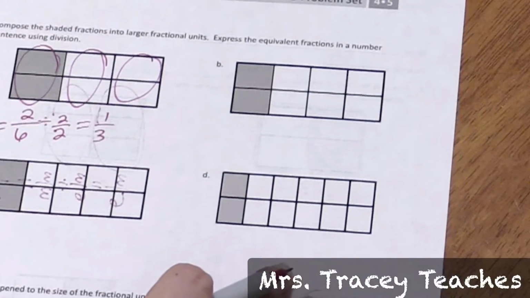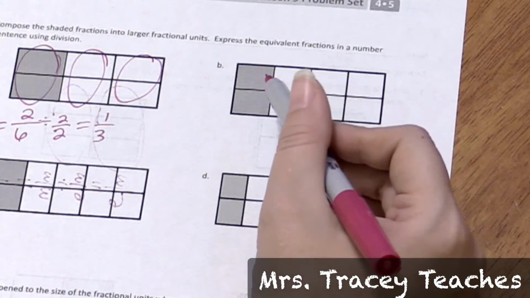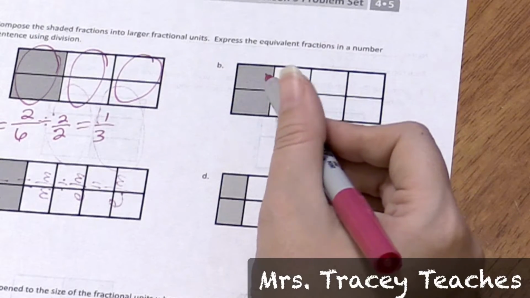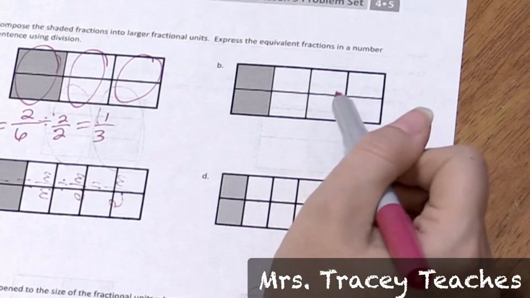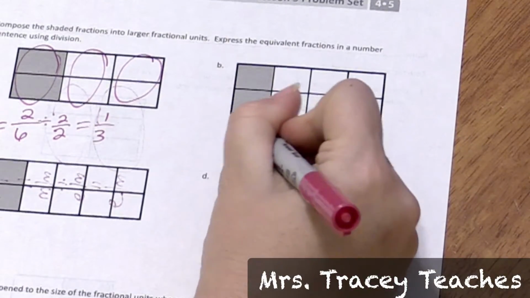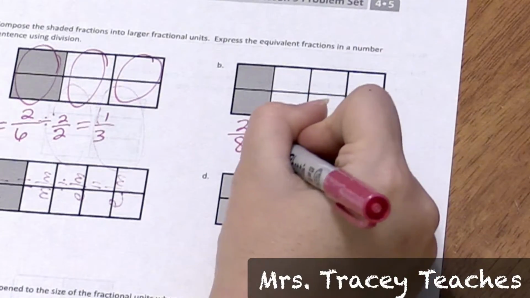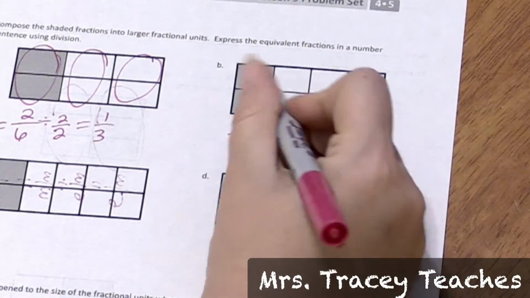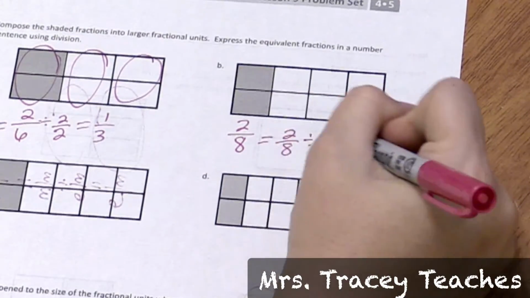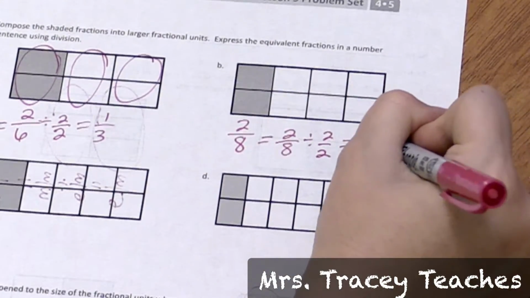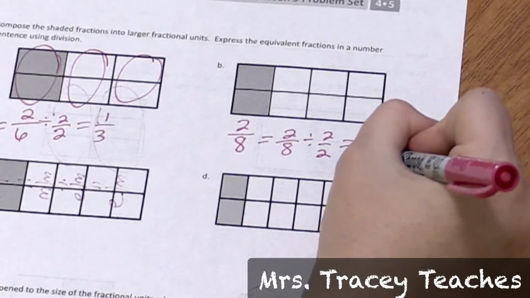Let's try another one. So right here I have 1, 2, 3, 4, 5, 6, 7, 8. How many are shaded? 2 out of 8. And so that's going to equal 2/8. They're shaded 2, so I'm going to divide by 2, the top and the bottom. 2 divided by 2 is 1. 8 divided by 2 is 4.